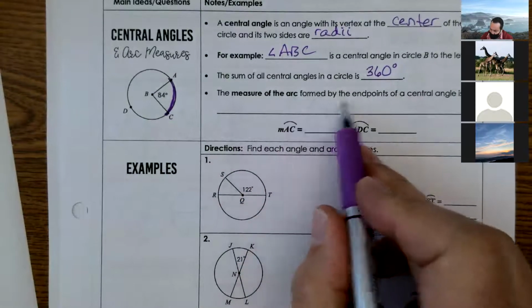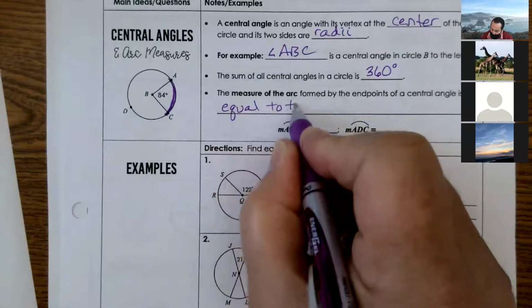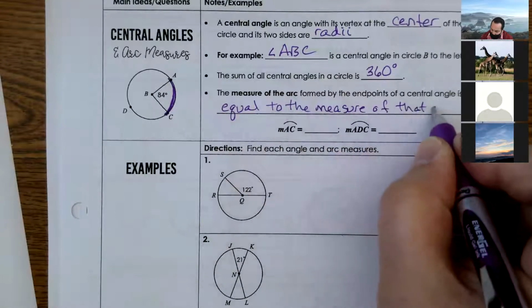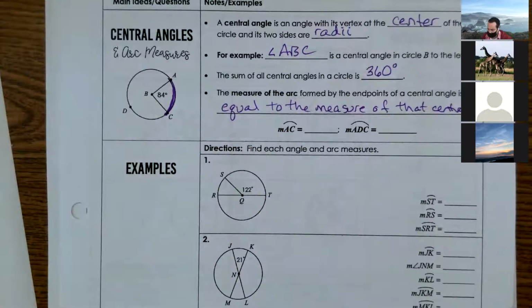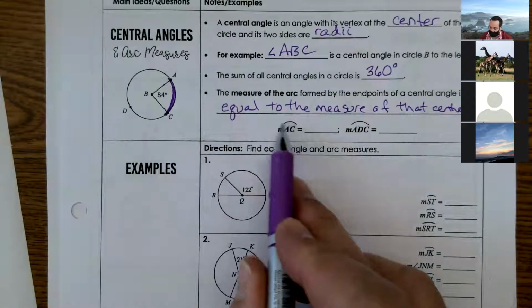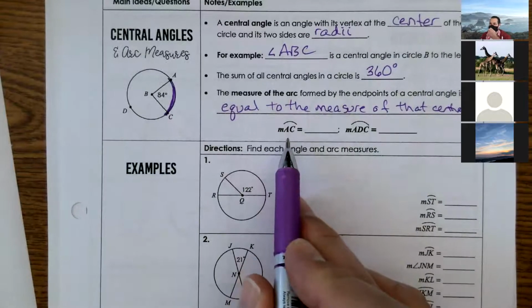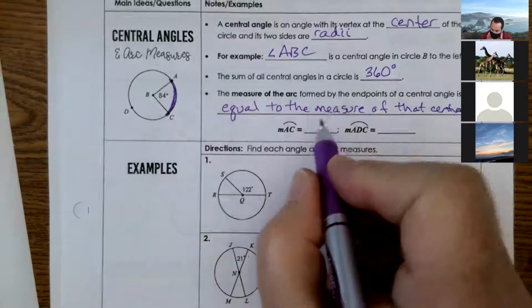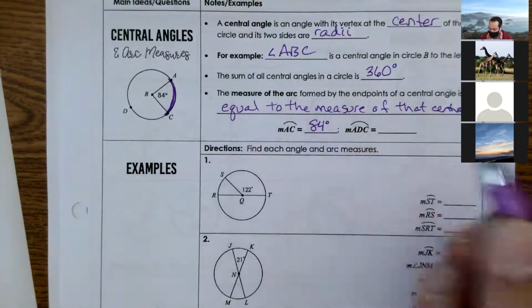The measure of an arc formed by the endpoints of a central angle is equal to the measure of that central angle. So for example, if we're looking for the measure of arc AC, remember with only 2 letters, I'm going to take the shortest path. What kind of arc do we call that? Good, a minor arc. So if this is 84 degrees, that minor arc will also be 84 degrees.